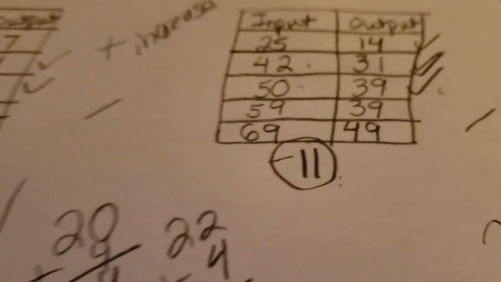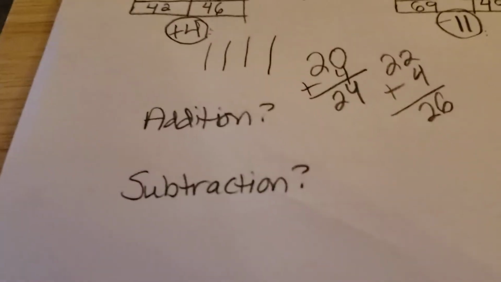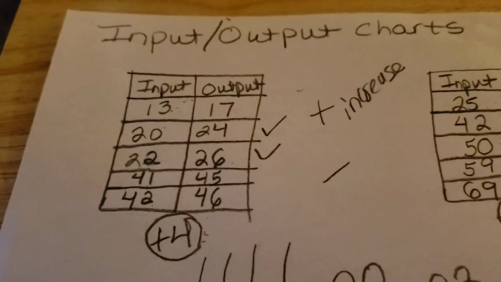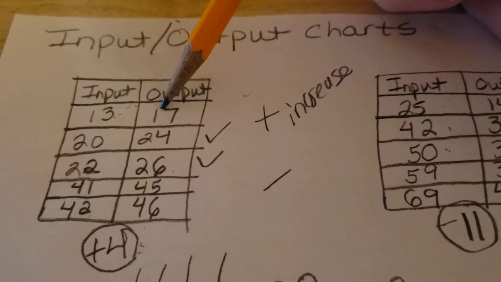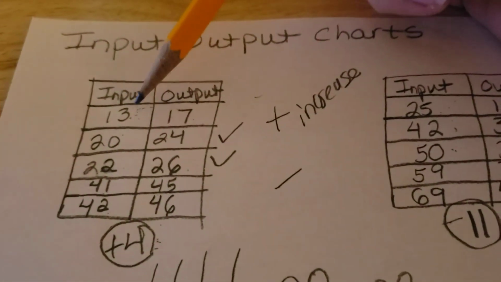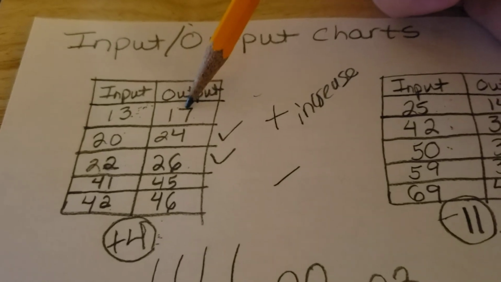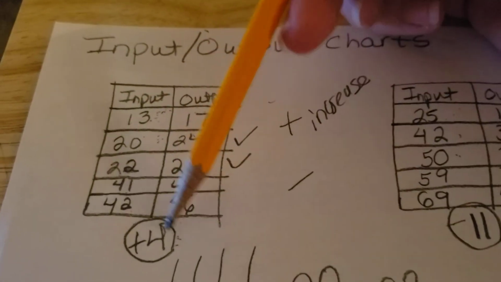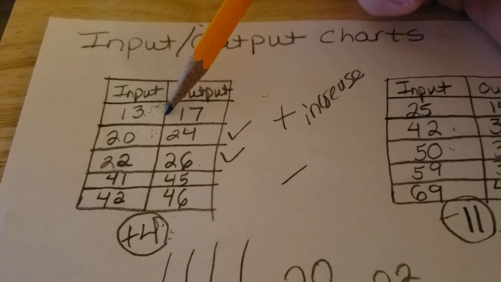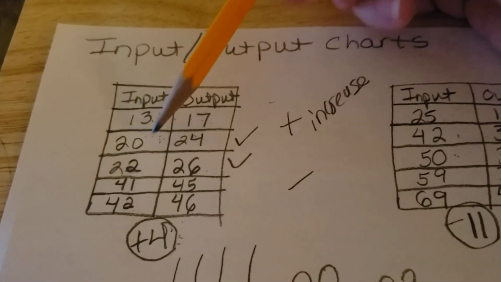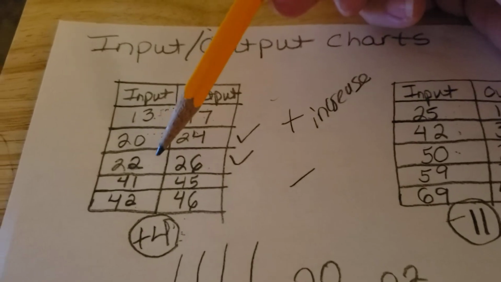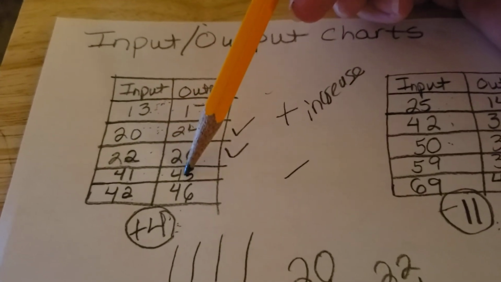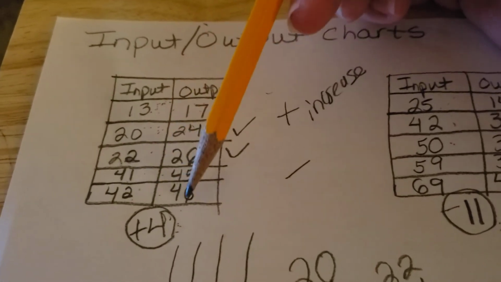So basically, again, we are trying to figure out, is it addition or subtraction? And we are looking at the comparison across the rows. What do we have to do to the input to get the output? So plus 4. So 13 plus 4 is 17. 20 plus 4 is 24. 22 plus 4 is 26. 41 plus 4 is 45. 42 plus 4 is 46.